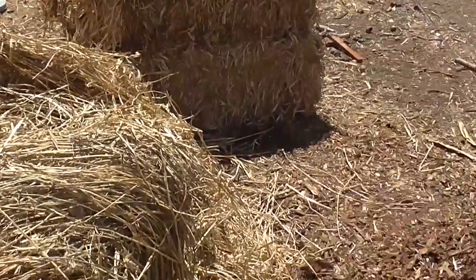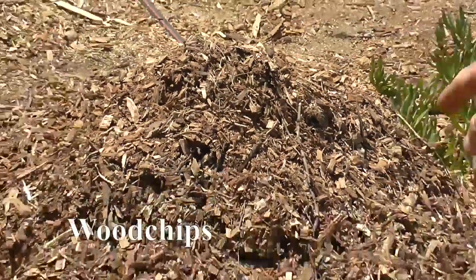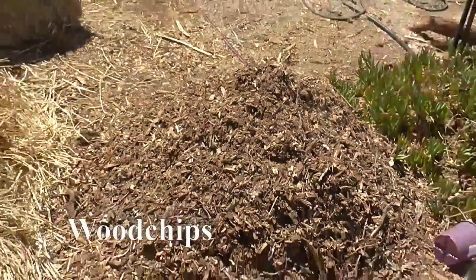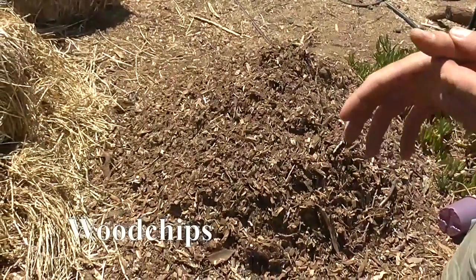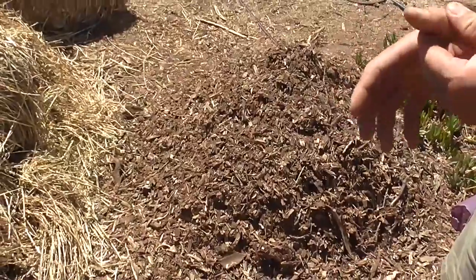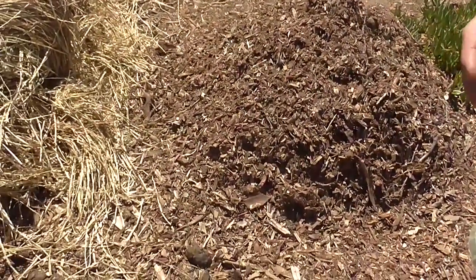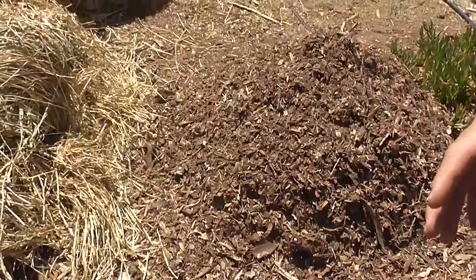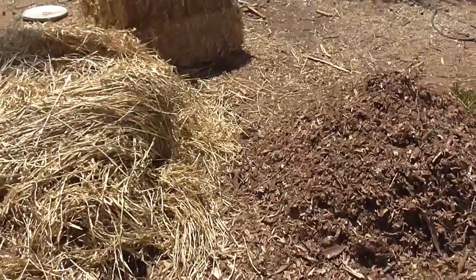And of course we have wood chips as well. If you don't have a wood chipper or availability to get wood chips, just go prune some trees and chop up the branches. You want branches no thicker than the diameter of your thumb. Anything bigger than that and it'll just take too long to digest. So branches thinner than your thumb, and just chop up all that woody material with a pair of secateurs or hack it up with a machete or whatever you've got available.